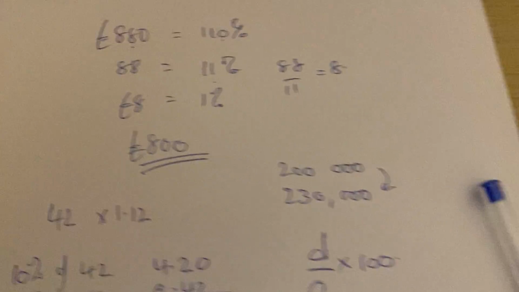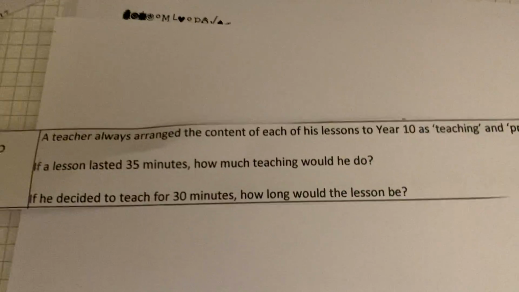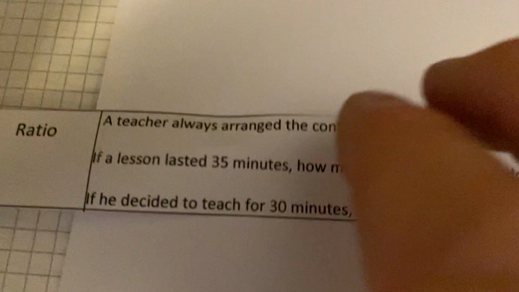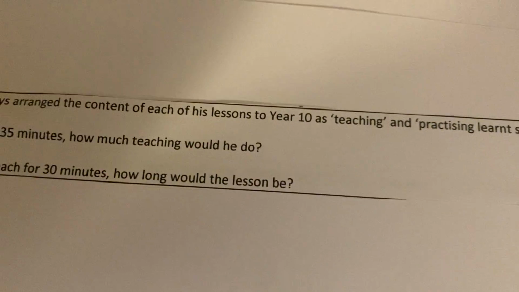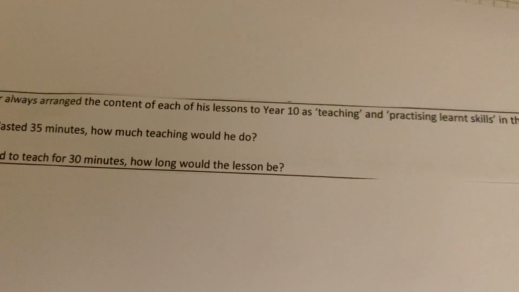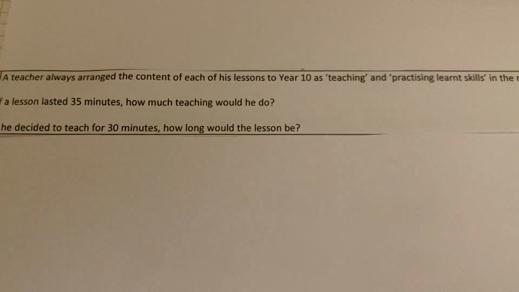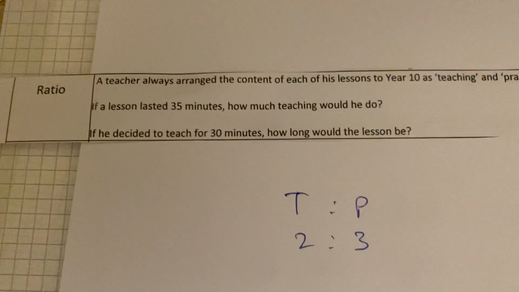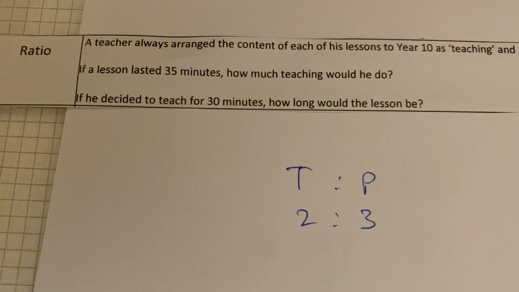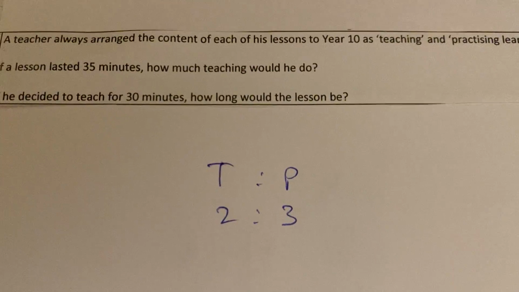Let's see, what's the next set of questions we can ask you? It's on ratio. Here we go. Ratio, like ratio actually. A teacher always arranged the content of each of his lessons to year 10 as teaching and practicing learnt skills in the ratio of 2 to 3. So I'm going to do T to P, 2 to 3. If a lesson lasted 35 minutes long, how much teaching should he do?